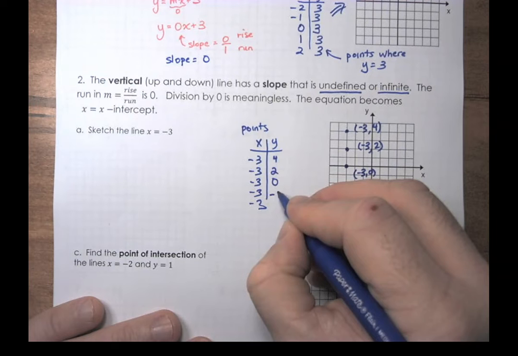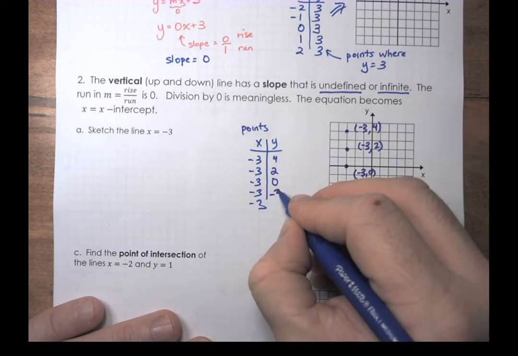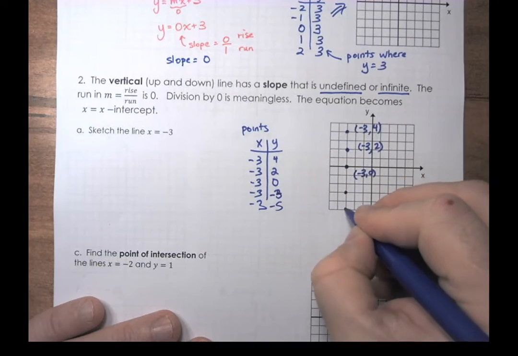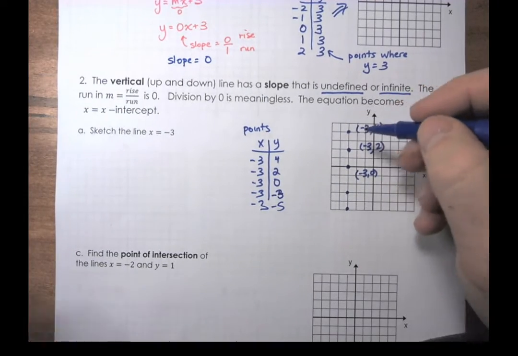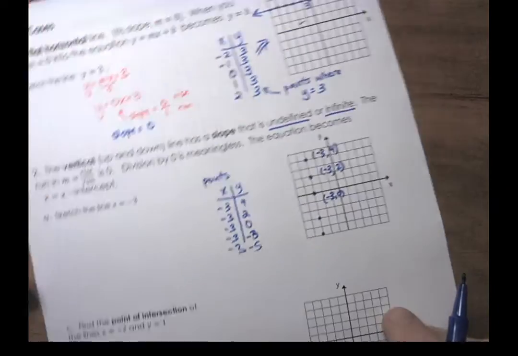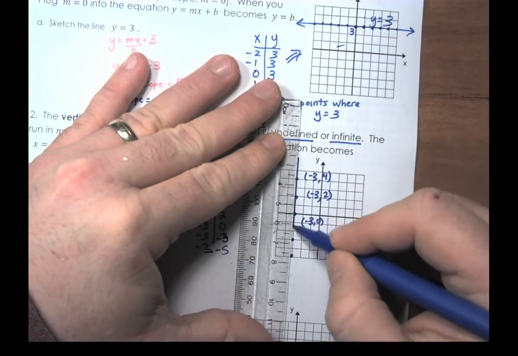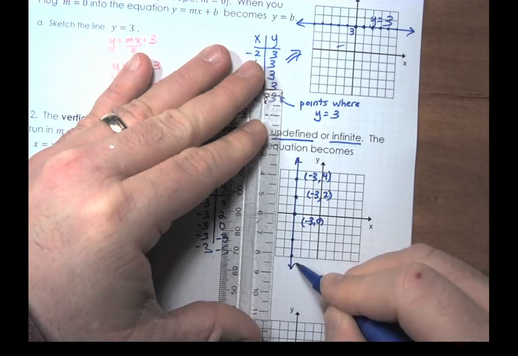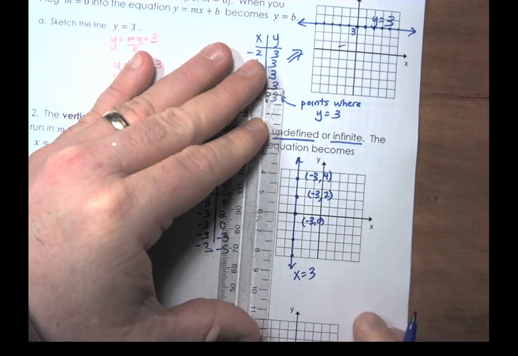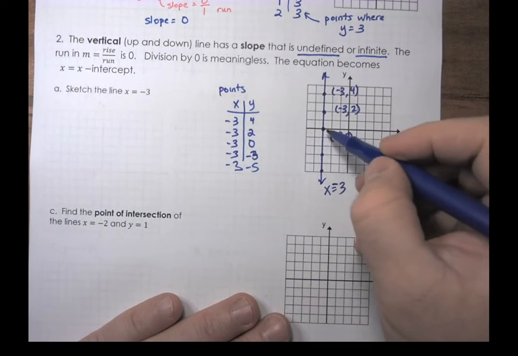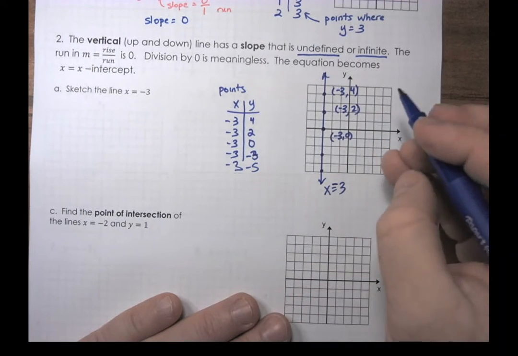Likewise, I'm going to choose different numbers. So let's see if I do 3 and -5. Doesn't matter the pattern. All right. But again, there is my line. So that line, x equals -3, passes through the x-intercept.